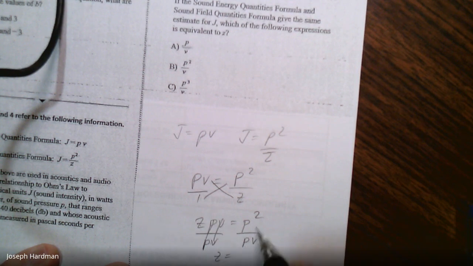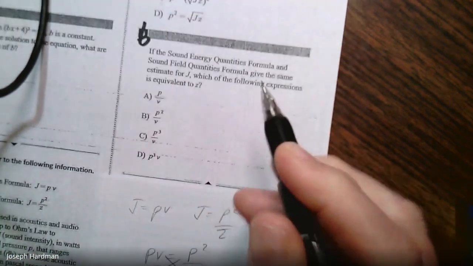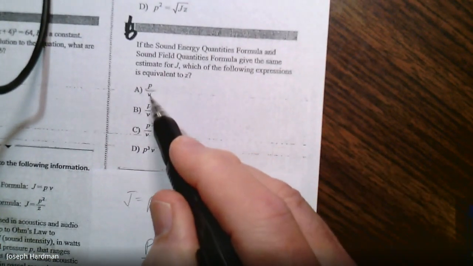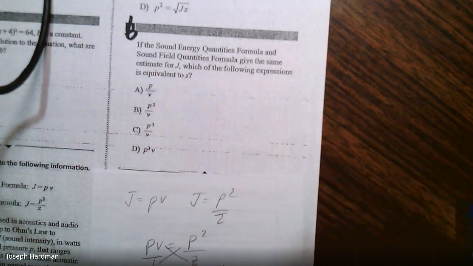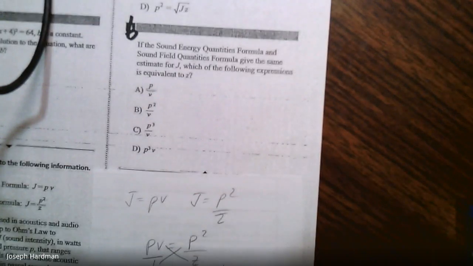But now here I have 1 P at the bottom, and I have 2 P's up here. Just like 3 over 3 can cancel, 1 P here is going to cross out 1, and there's going to be 1 left over. So I have left over Z equals P over V. I'm looking for the answer P over V, and that's going to be letter A. And that's the way we would solve those two problems right there.